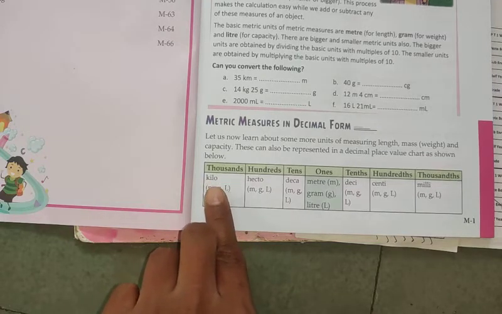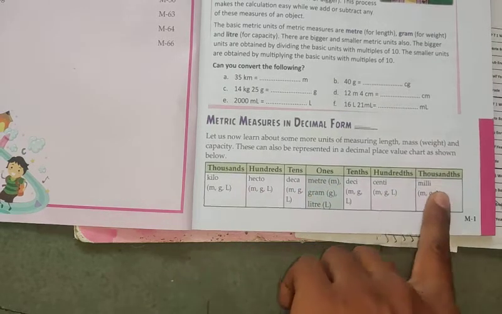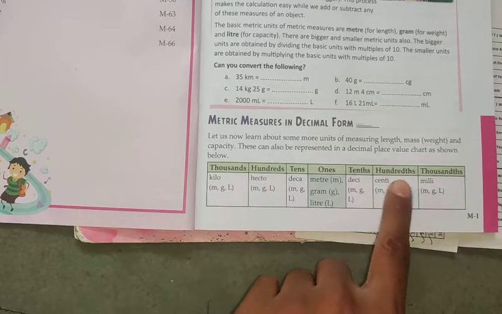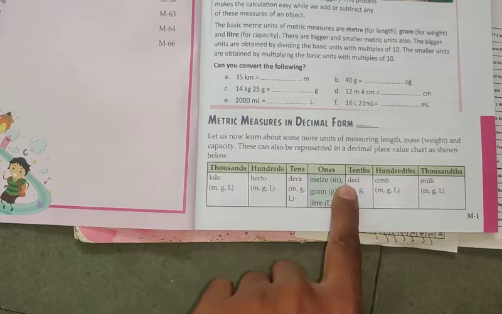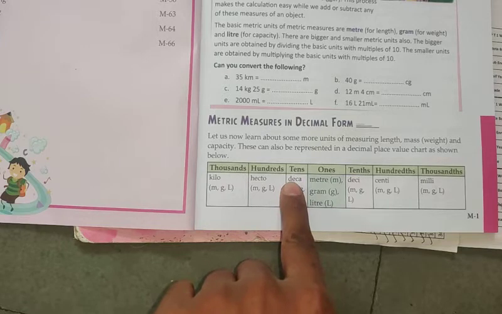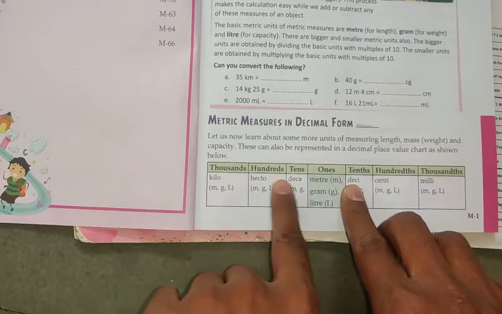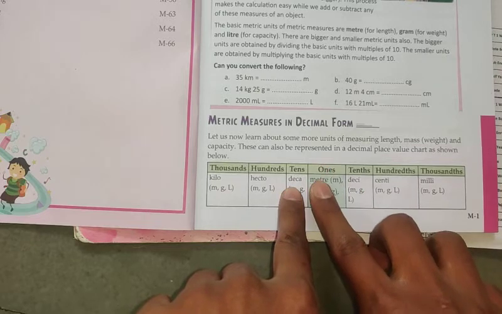Look here. 1000, kiloliter is given here. Kiloliter, hectoliter, decaliter, meter, deci, centi, and milli. King Henry doesn't mind drinking chocolate milk. K, H, D, M. Here again D is repeated, but here what I have told you, that is deca. Deca is greater than deci. It sounds like the names of boys: kilo, hecto, deca. Meter is the basic unit.